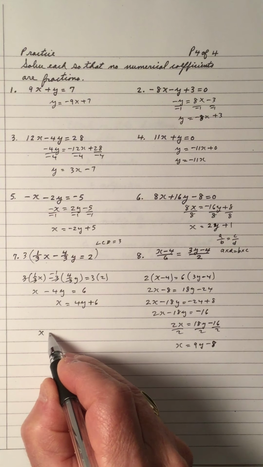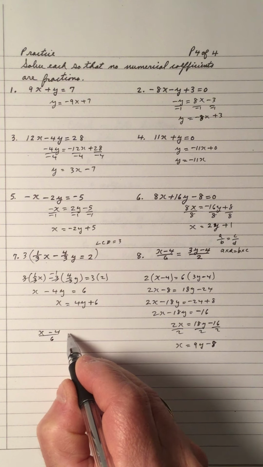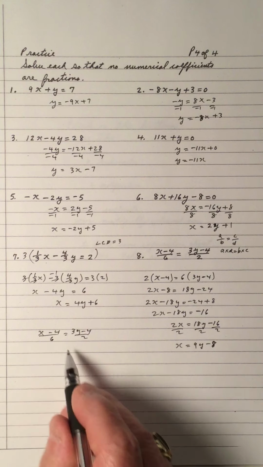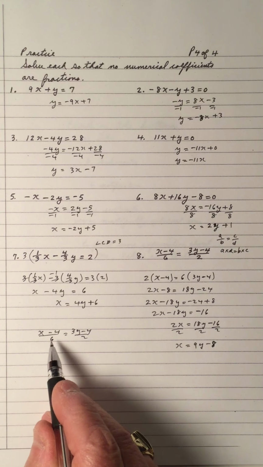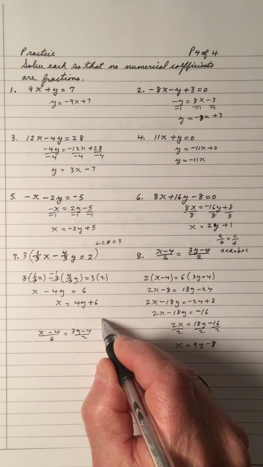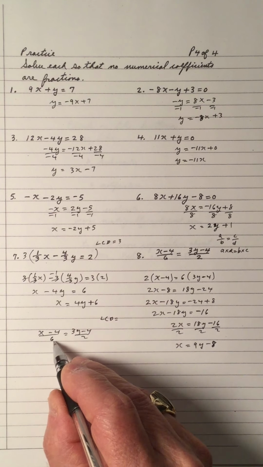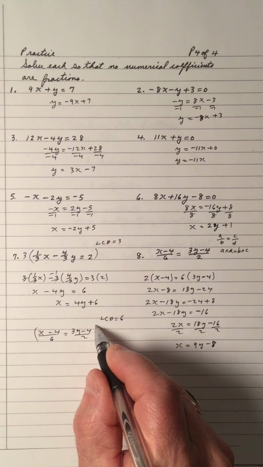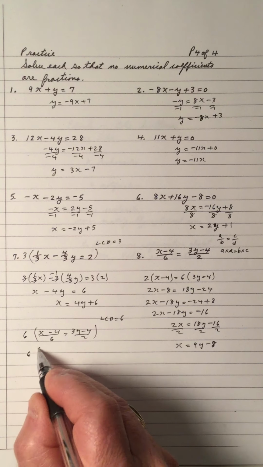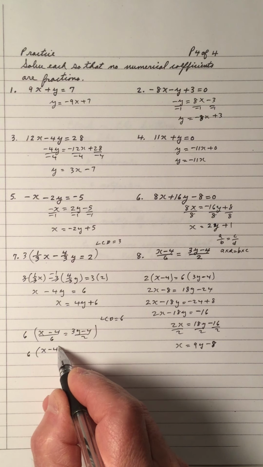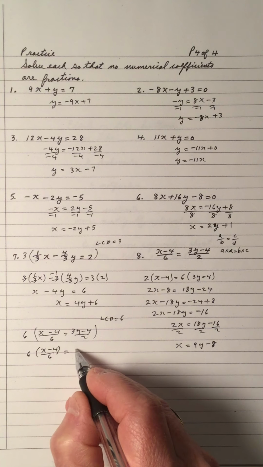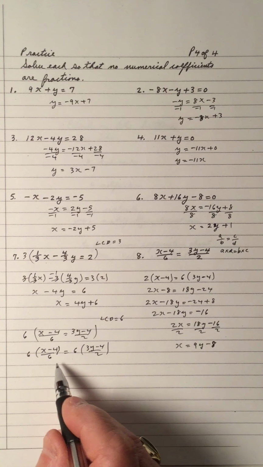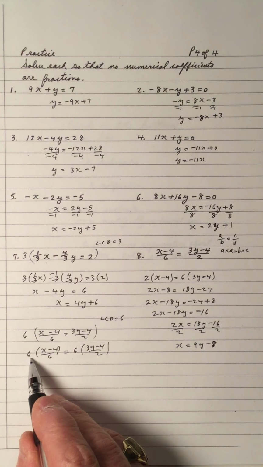Just while I think about that, watch this. We got two fractions equal. With two fractions equal, I can cross multiply numbers. 2 times x minus 4 equals 6 times it. But if I want, I could pick up the LCD of 6 and 2. The LCD is 6. I can multiply the equation by 6. So that means 6 times x minus 4 over 6, and 6 times 3y minus 4 over 2. So multiplying the equation by 6 balances 6 times each one.